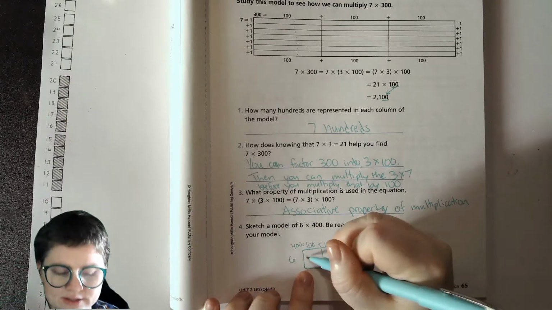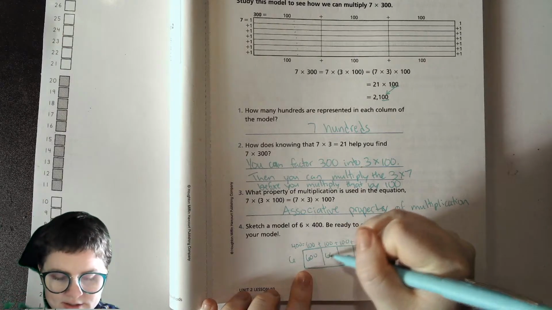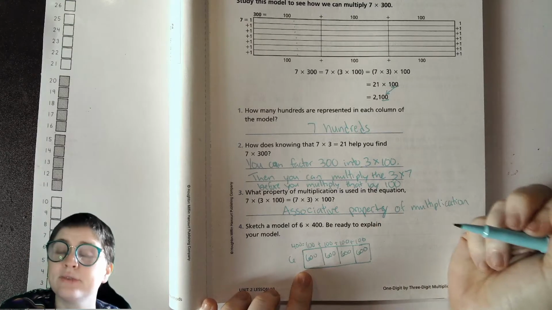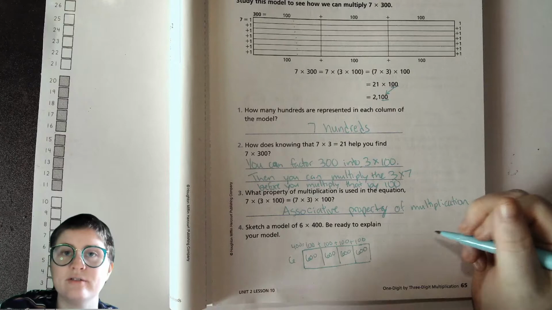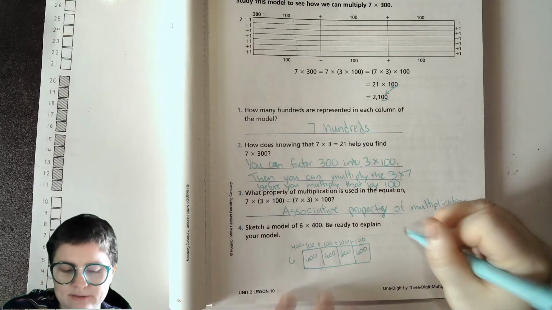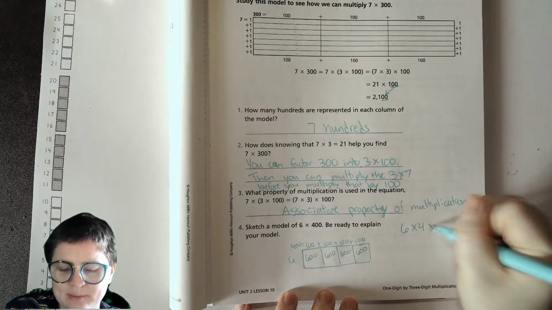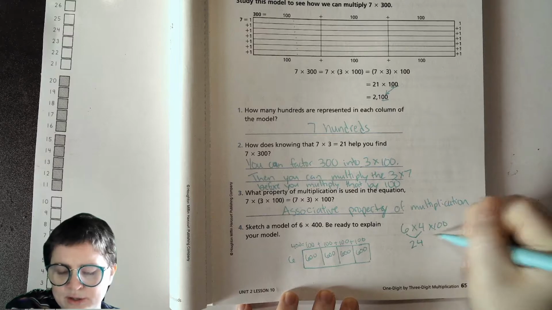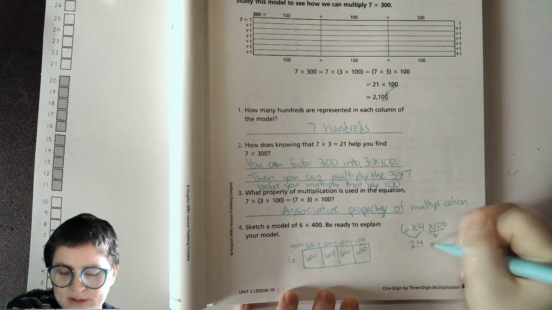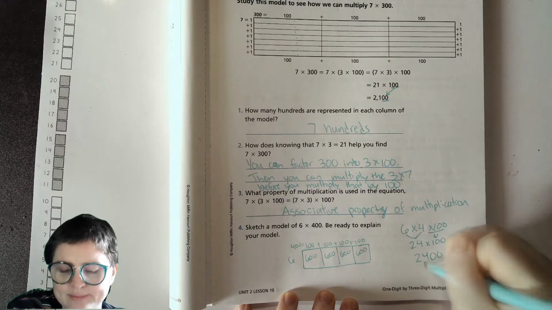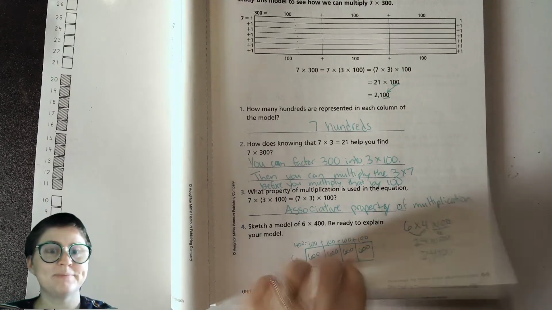So here there's 600, 600, 600, 600, right? And that's 600 4 times, or 6 times 4 times 100. 6 times 4 is 24. Bring down that 100. So 24 times 100 is 2400. Right? All right, let's turn that page.